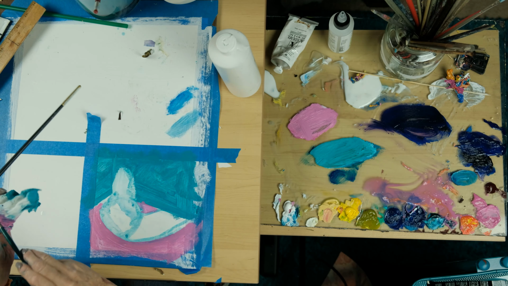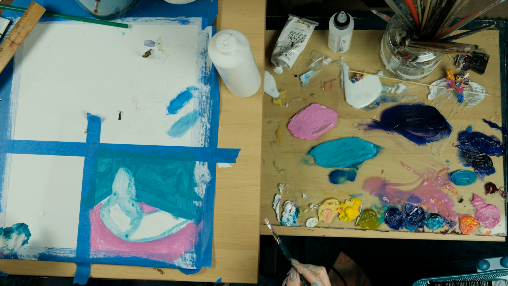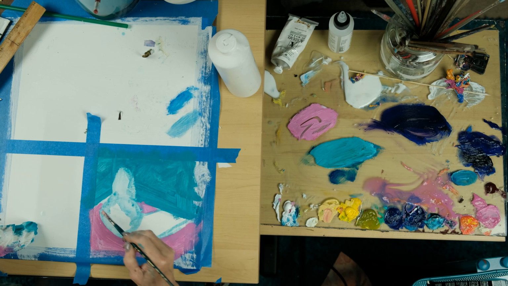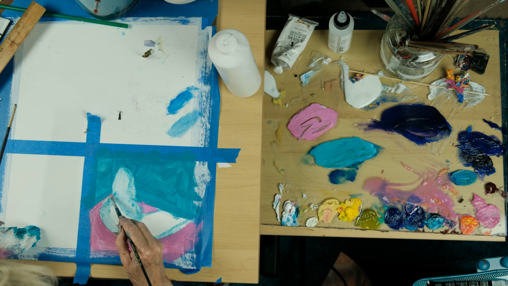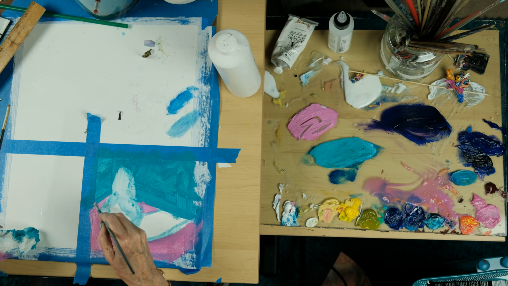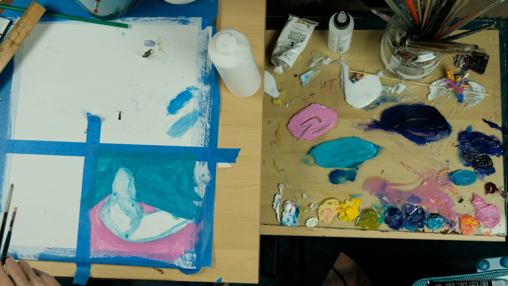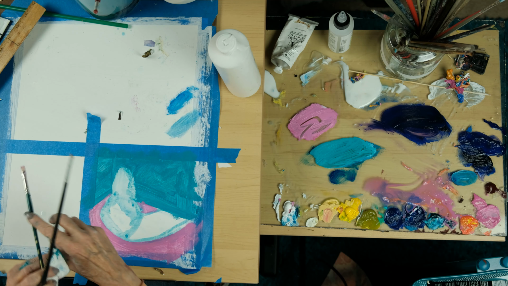The other great brush for straight lines is a flat. So I am going to pull that pink up into there. So basically, that's my painting. That's my underpainting.